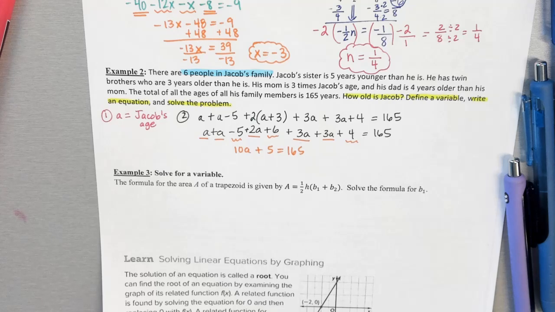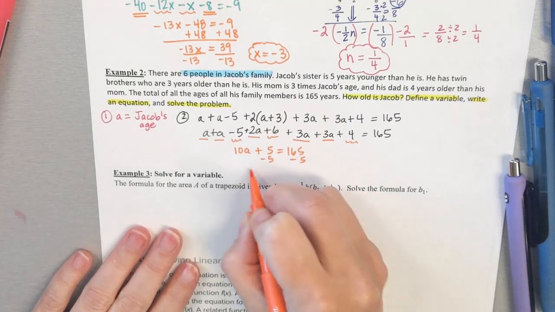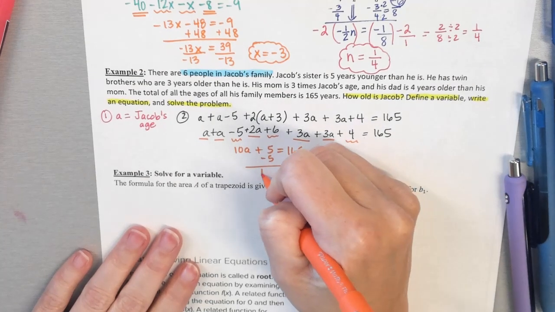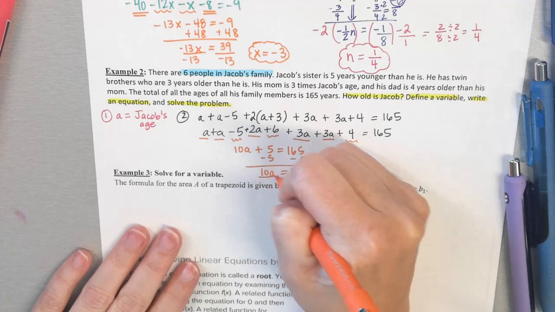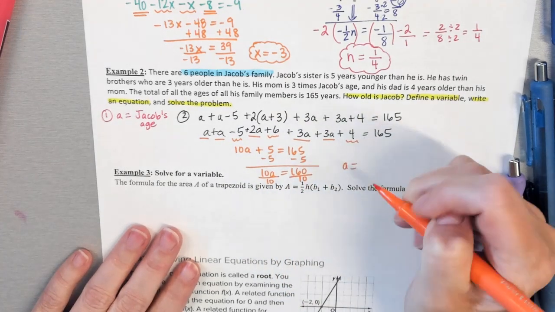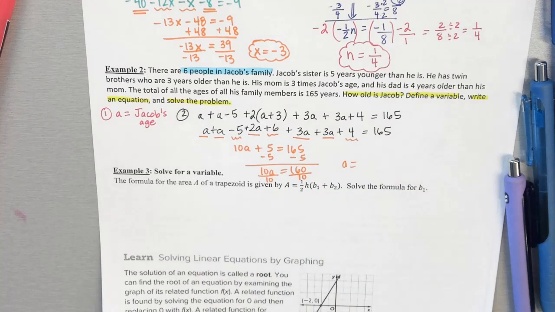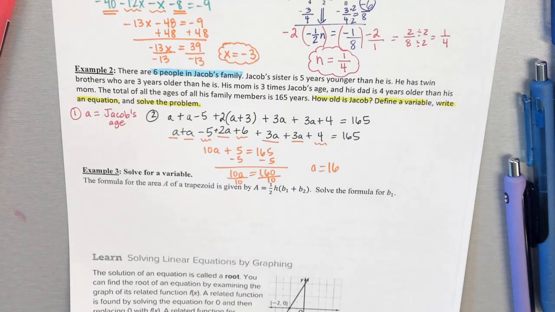Okay, then we're going to solve, so we're going to subtract 5 from both sides. So we have 10A equals 160. And when you're dividing by 10, remember how the zeros just cancel out? So A is equal to 16.